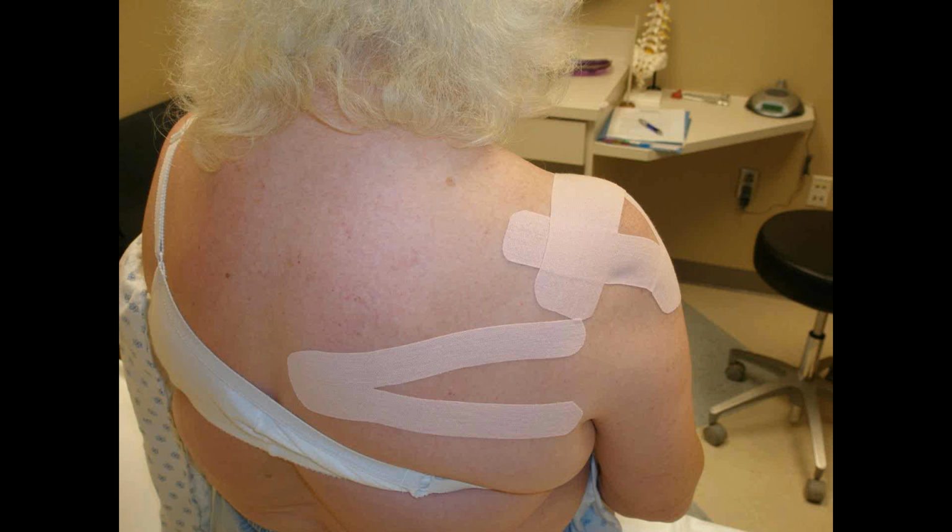Here we have an actual picture of a patient in one of the trials that we're doing in one of the hospitals in the U.S. with a chiropractor and medical doctor. They're using tape in that environment with a lot of success. So we're hopefully going to be getting some of that data back later on this year.